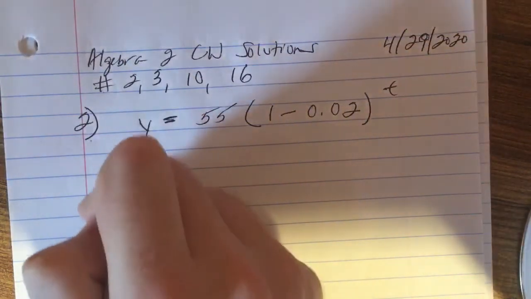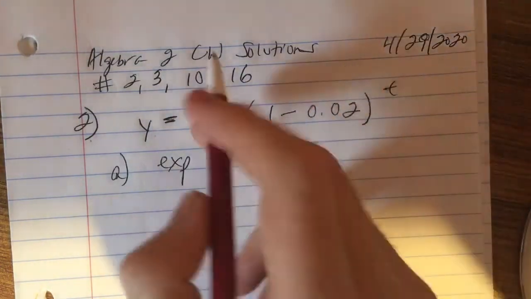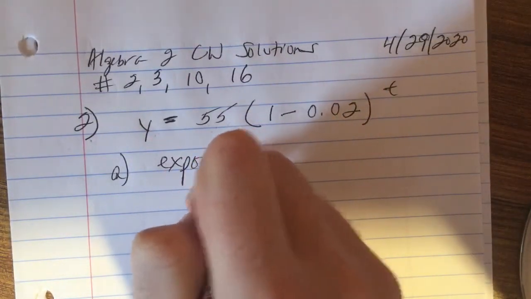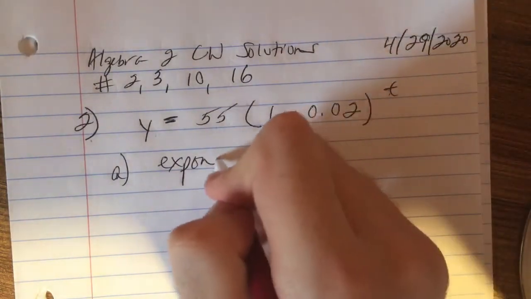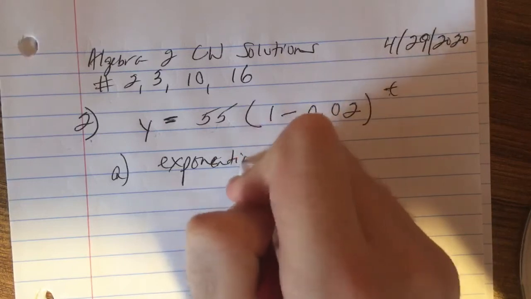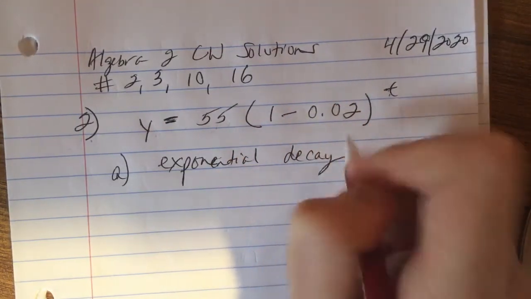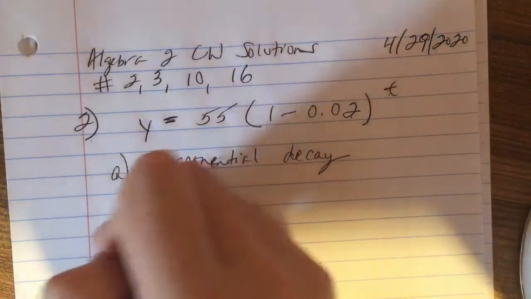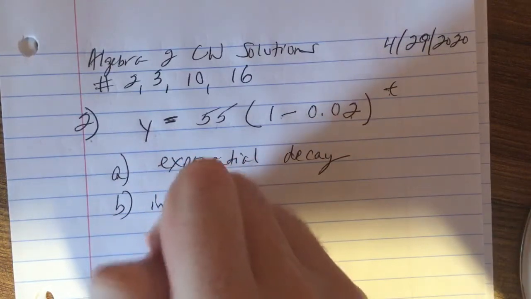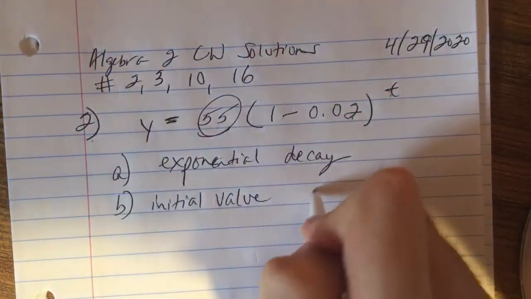So that's part A. And it's raised to the t power, where t is the time in years. Sometimes they would use x for the time, or t in this case. So part A asked if it was exponential growth or decay. It's exponential decay since we're taking off a decimal. Part B, what was the initial value? The initial value is always in front of the parentheses, so that would be the 55 here.